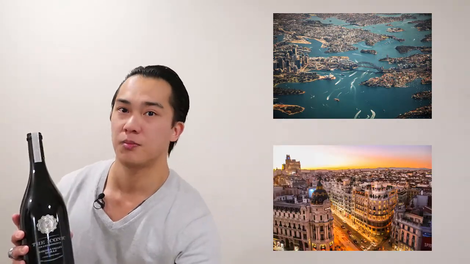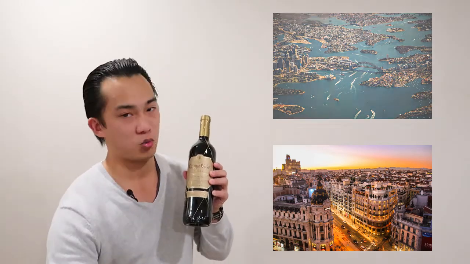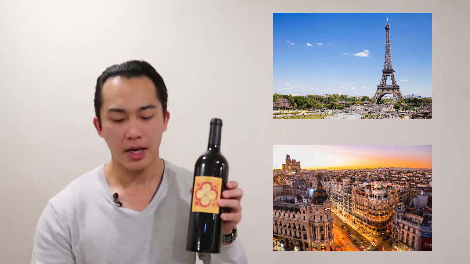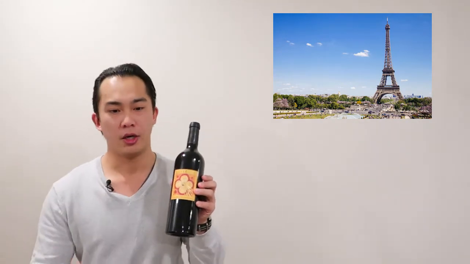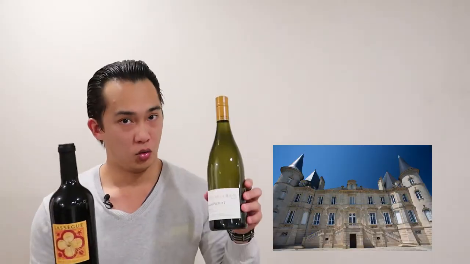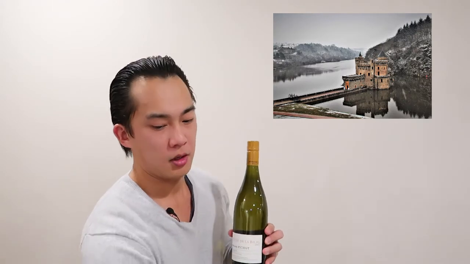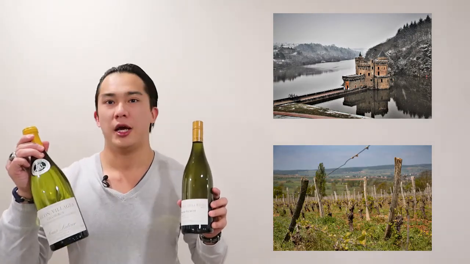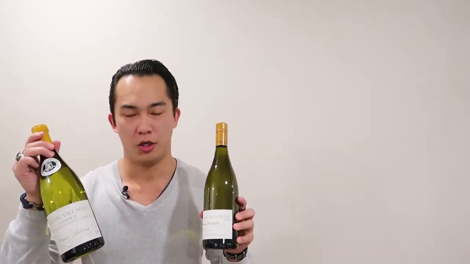The weather in Australia is not going to be the same as the weather in Spain, for example. And the weather in Spain is not going to be the same as the weather in France. And even within the same country, there are differences. In France, you have different weather in Bordeaux versus the Loire Valley versus Burgundy. It's possible to have a good vintage, a great vintage, and a terrible vintage in the same country. Seems obvious, but good to keep in mind.